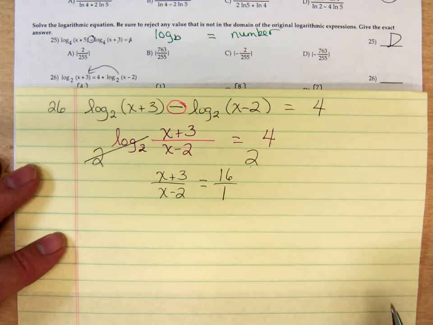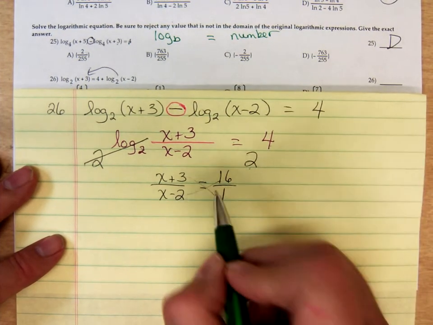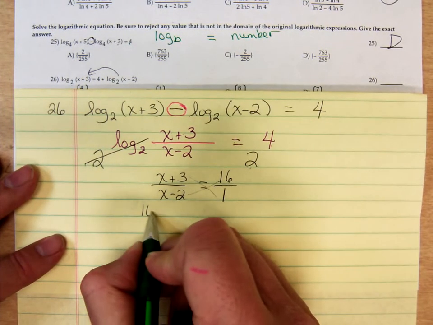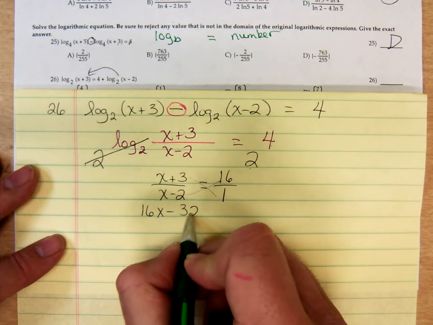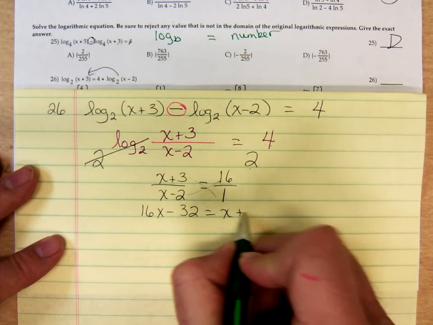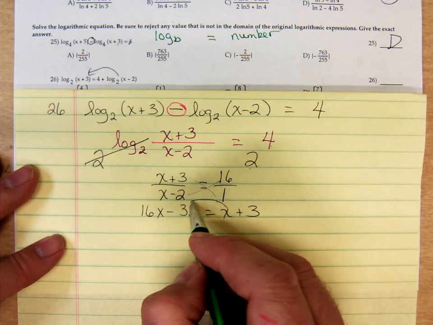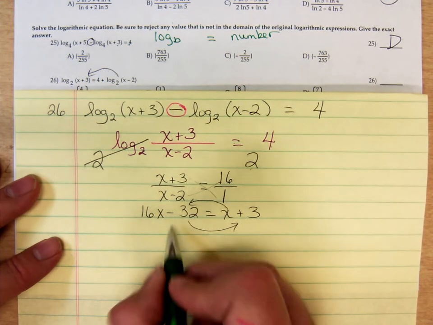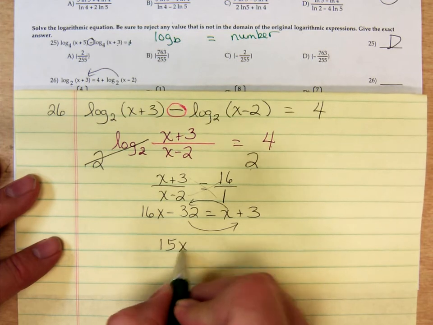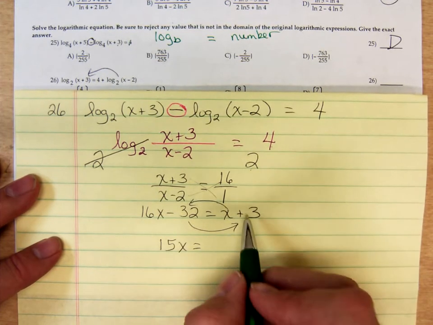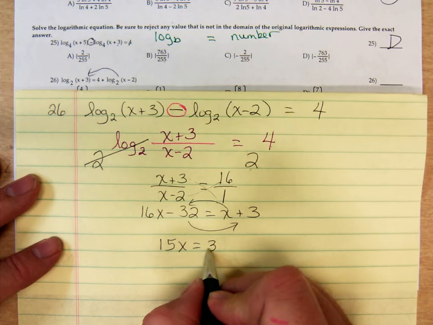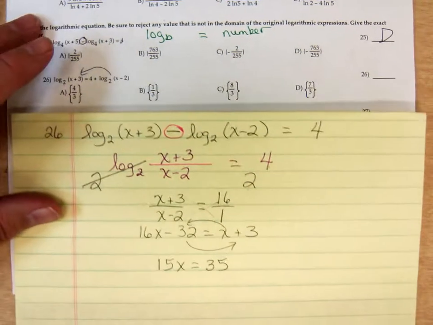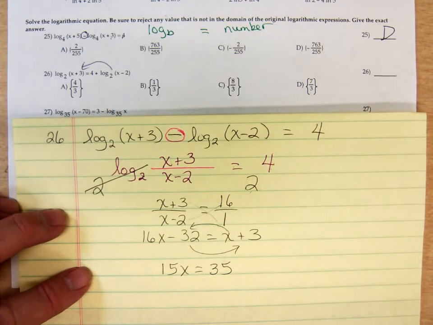Now cross multiply, so we have 16x minus 32 equals x plus 3. So subtract x, 16x minus 1x is 15x. 3 plus 32 is 35. Divide both sides by 15.